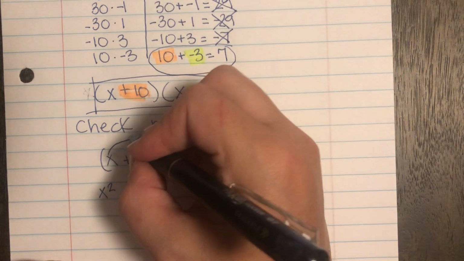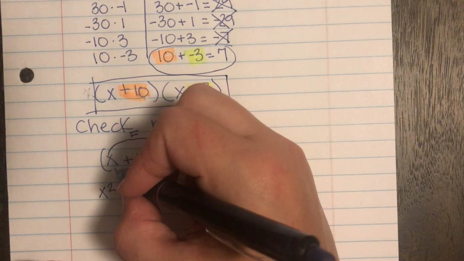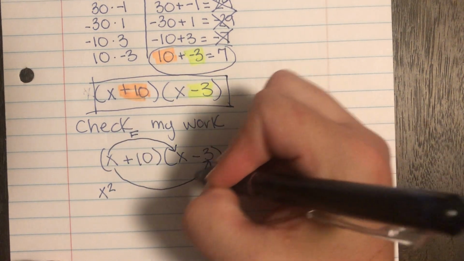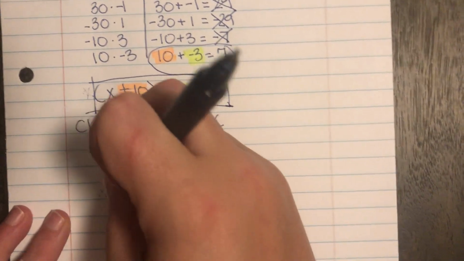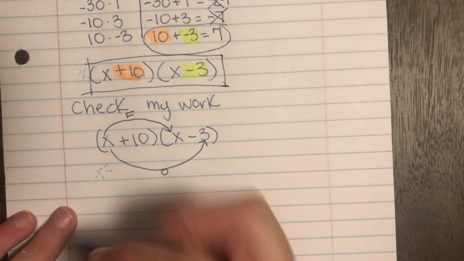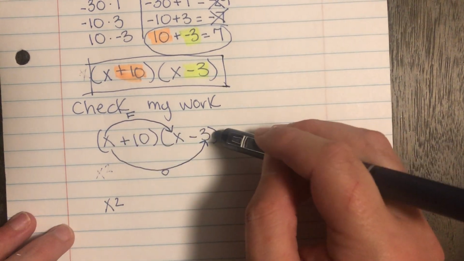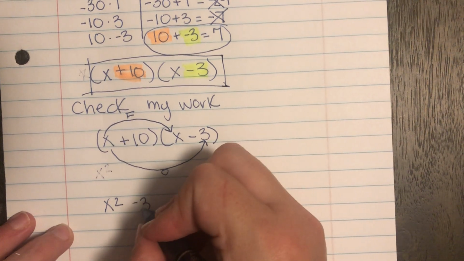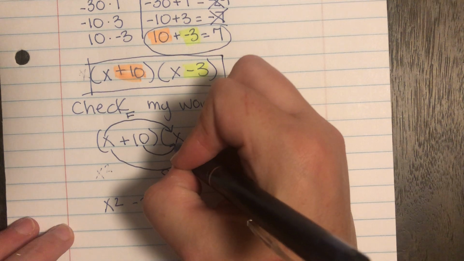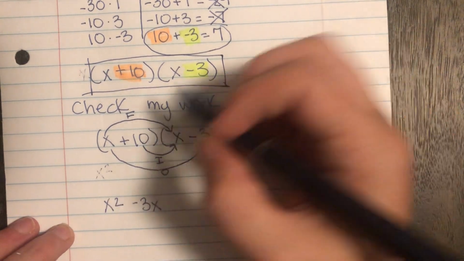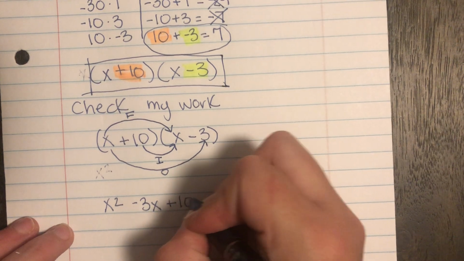FOIL is F-O, so outside times outside: x times negative 3 is negative 3x. Inside times inside: 10 times positive x is 10x.